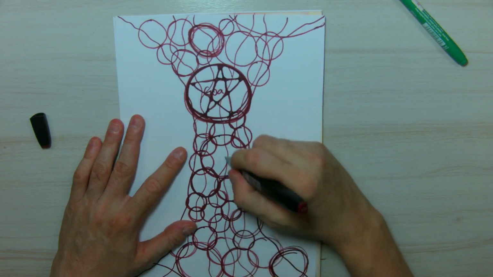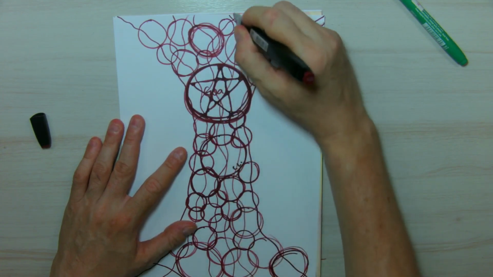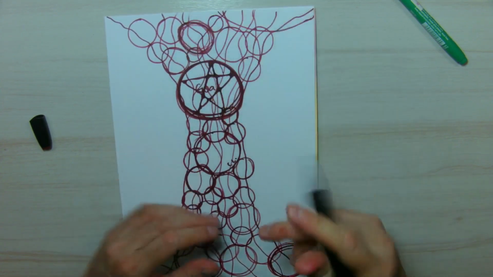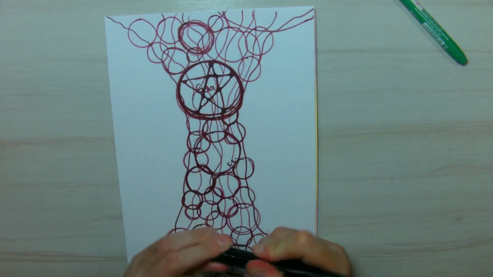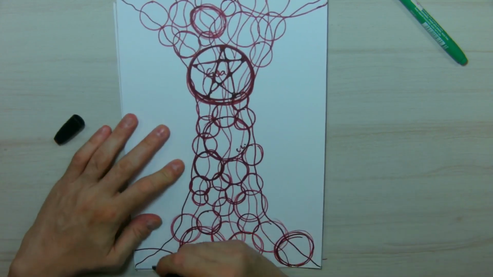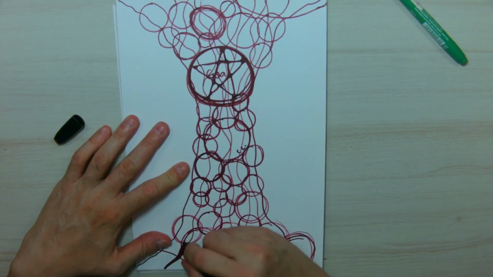Again, the more neural lines you draw, the better. And like usual, you can have thin lines and you can have thick lines.